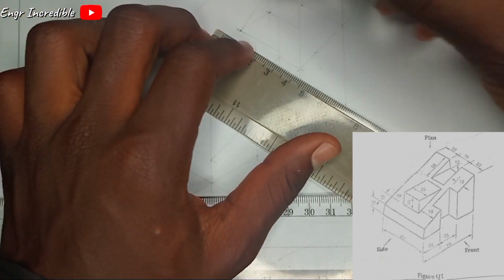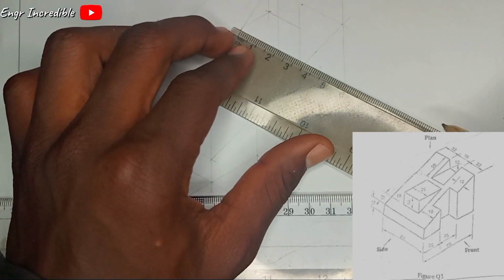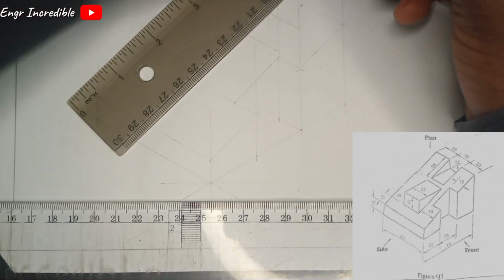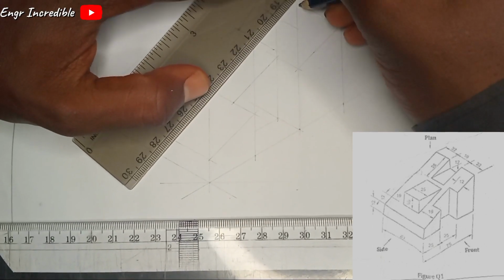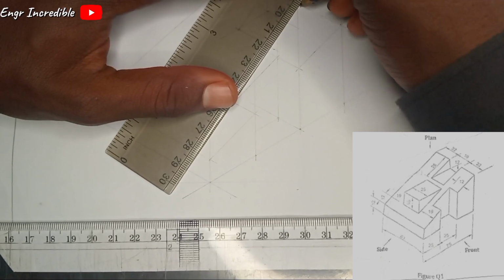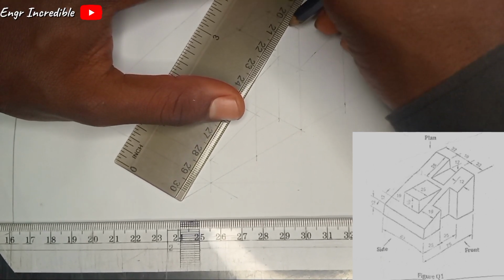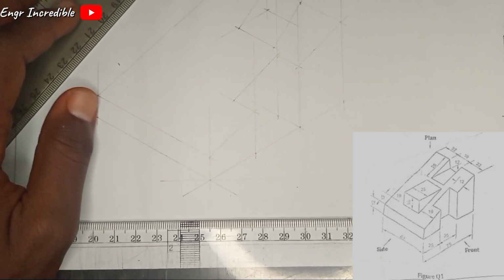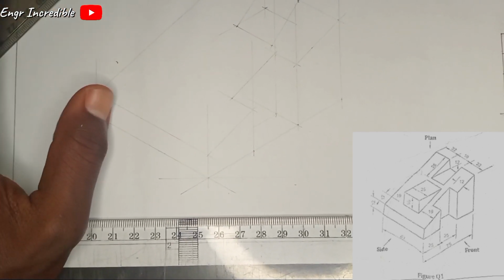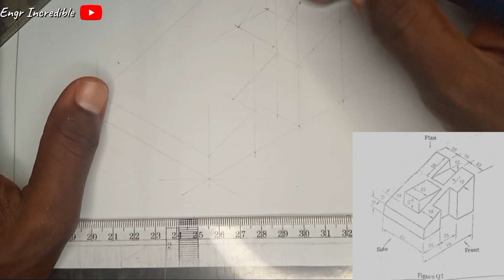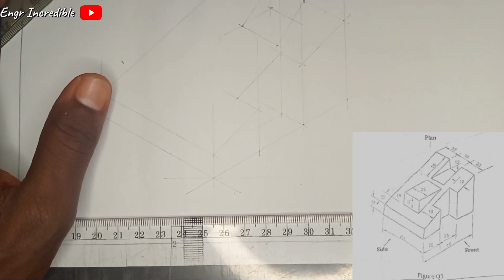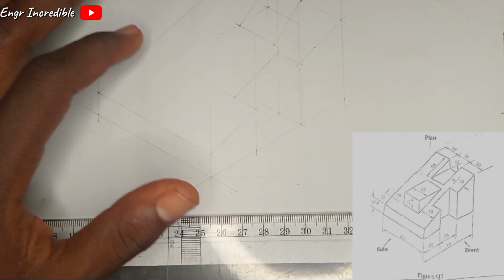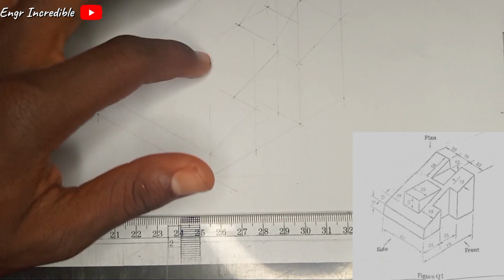I mark it with the distance from here to here, which is 19. That 19 is this point here, and from that 19 I'll be taking from here to here. So now I'll be taking it from here to here. So then that's for that. Then also I've done for this edge right here. I'm going to continue for the center right here now.